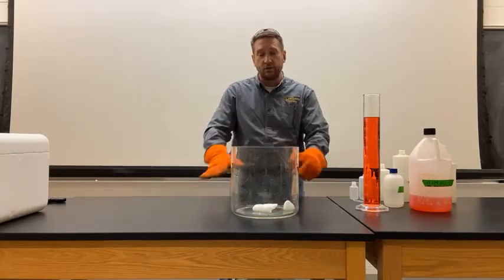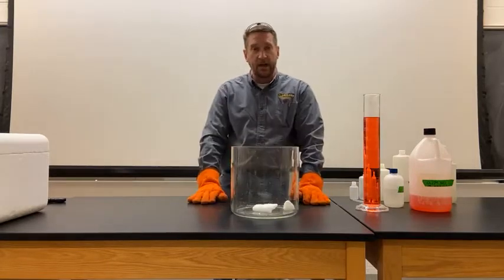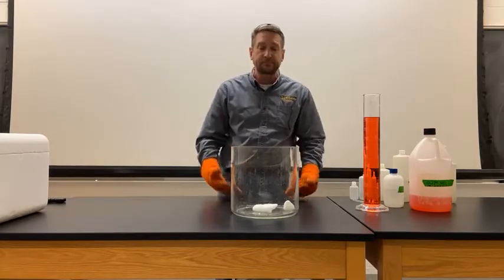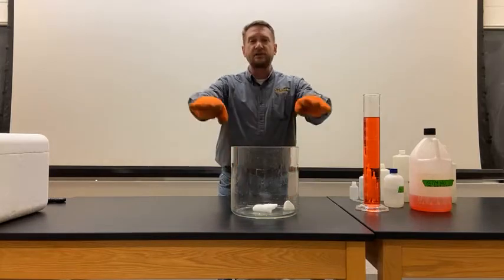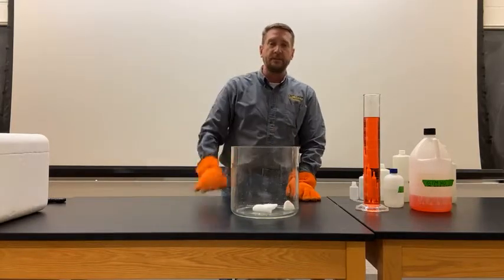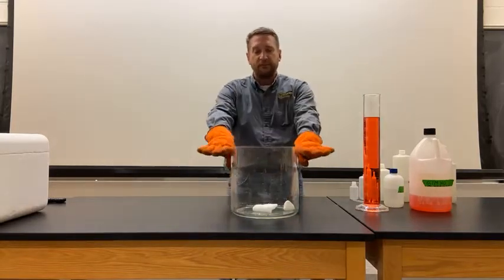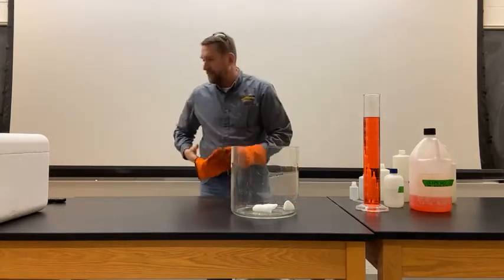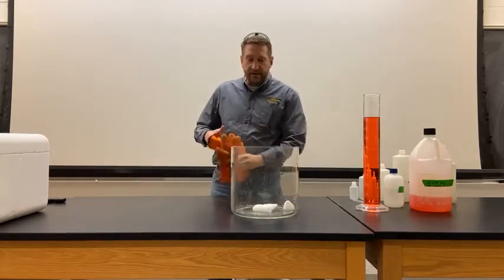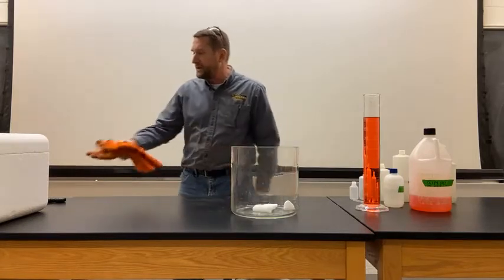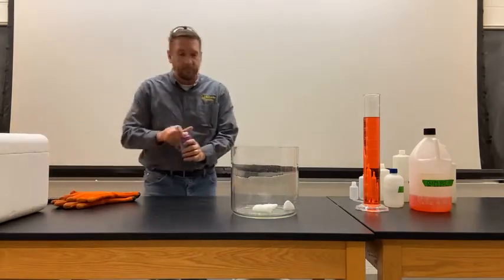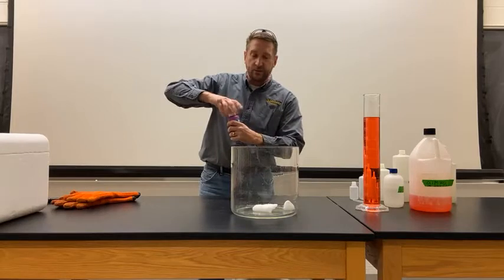And so what's going to happen here as the carbon dioxide sublimes is that it's going to force the air out of this container and basically be filled with carbon dioxide. So we can do a couple things to demonstrate that it's filled with CO2.